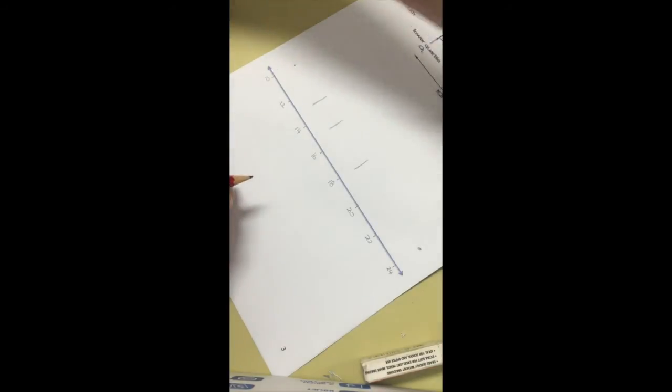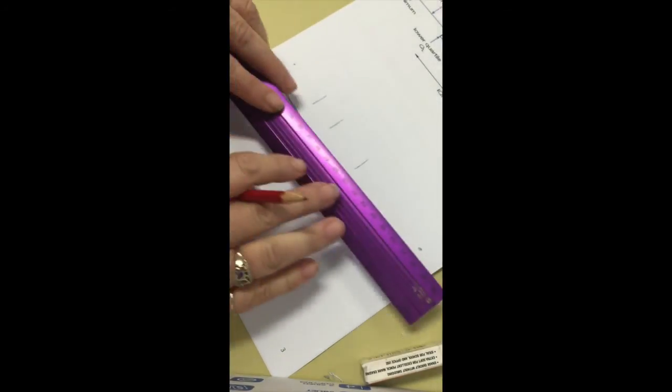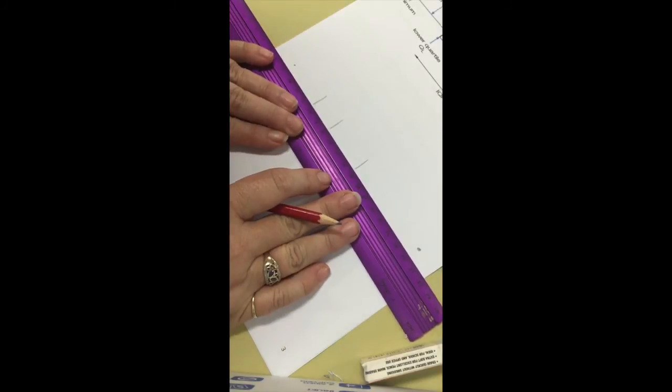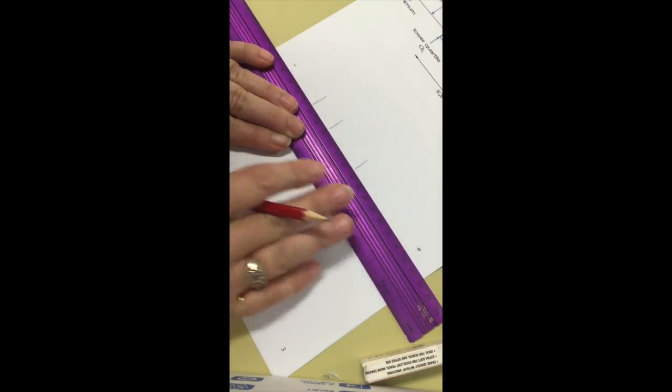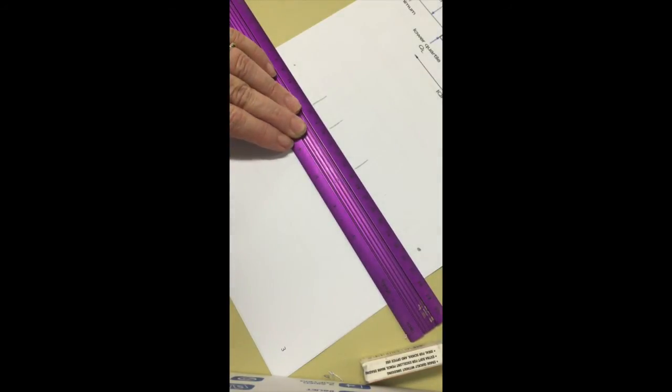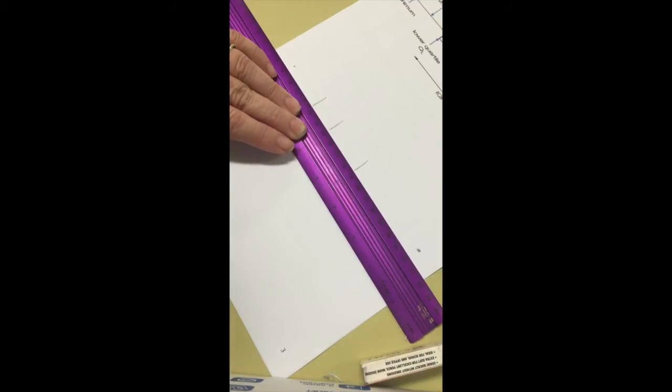Always use a ruler to draw your diagram. It makes it look neater and it's easier to draw conclusions from your diagram. If you would like to construct your own box and whisker plot and then come back to the video.